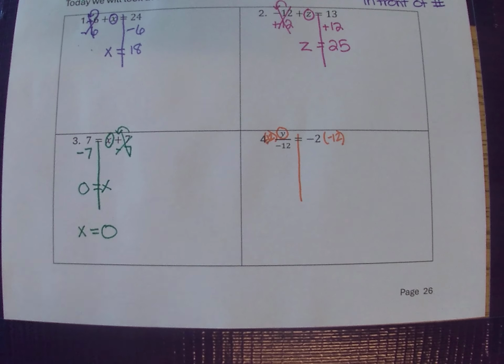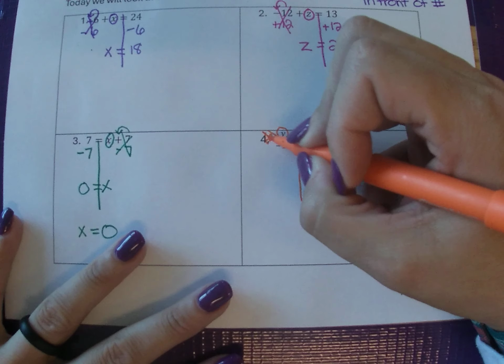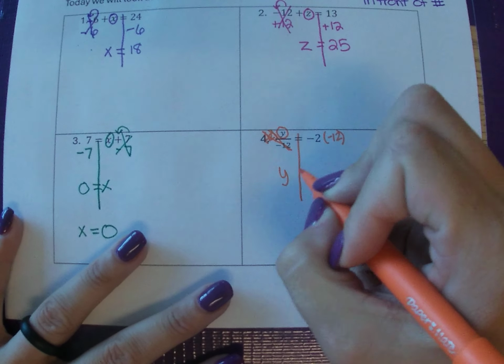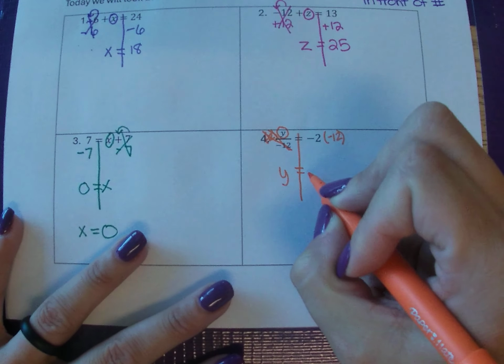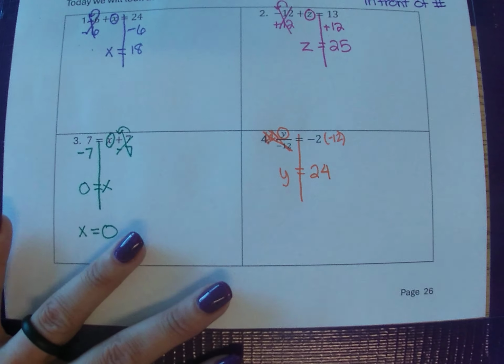Right? Multiplication and division, I'm not looking in front of the number. Multiplication and division, I'm just moving the number. So these cancel out. So that leaves me with a y. A negative 2 times a negative 12 gives me a positive 24.